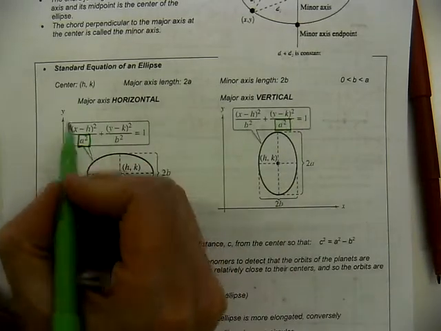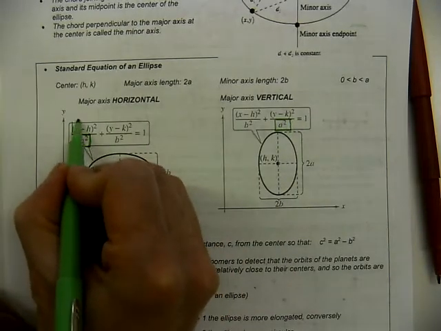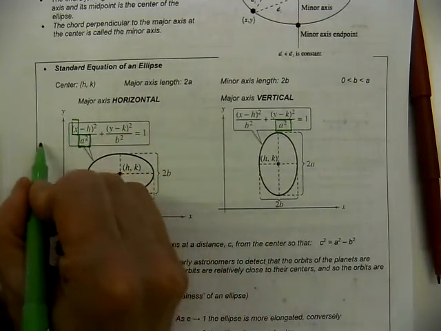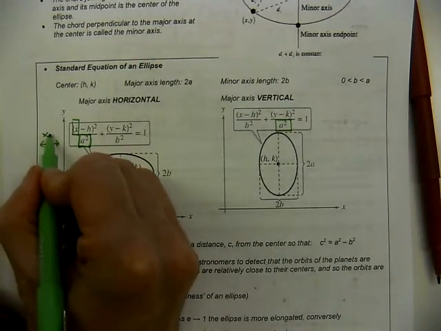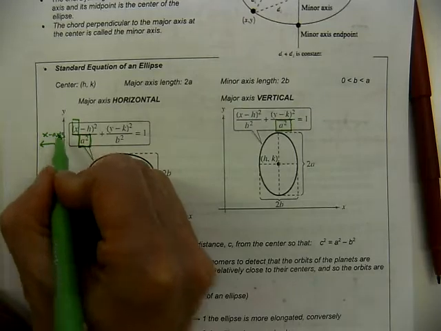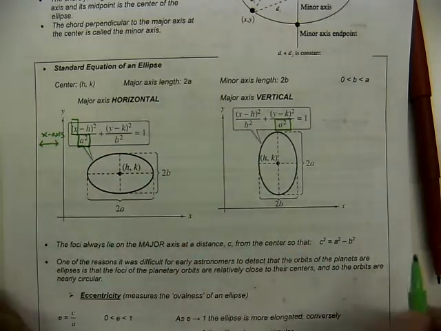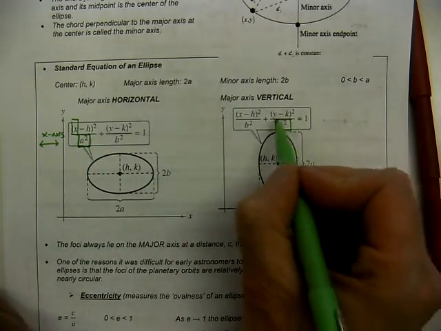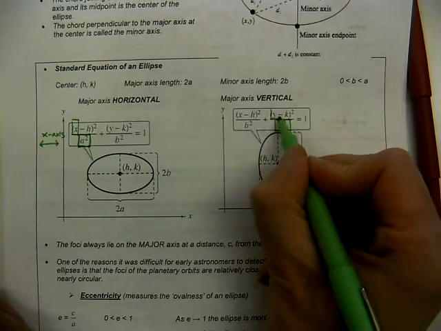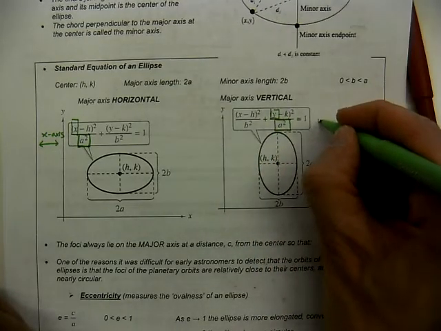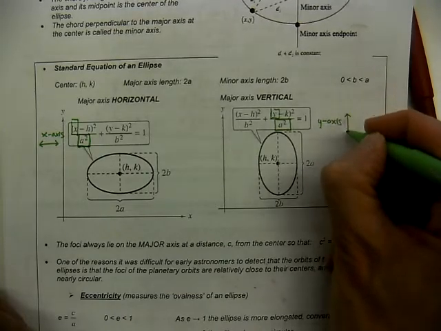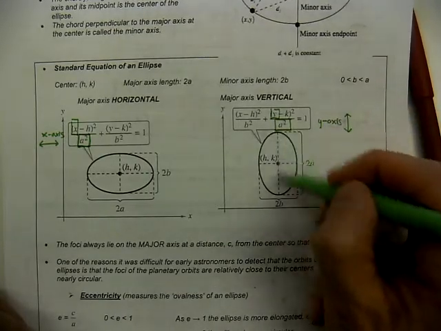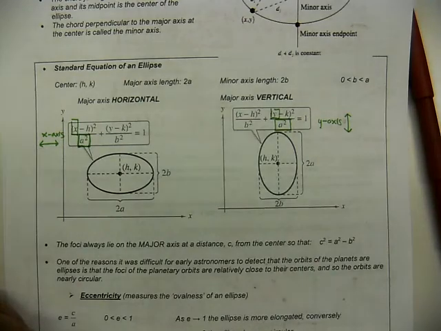If your a squared is under the x, well then to me, I think of the x-axis, and we know the x-axis goes horizontal, so therefore our major axis will also go horizontal. If the a squared, the larger denominator, is under the y, I think to myself, how does the y-axis get placed? And the y-axis goes up and down, right? So that means our major axis will also go up and down.